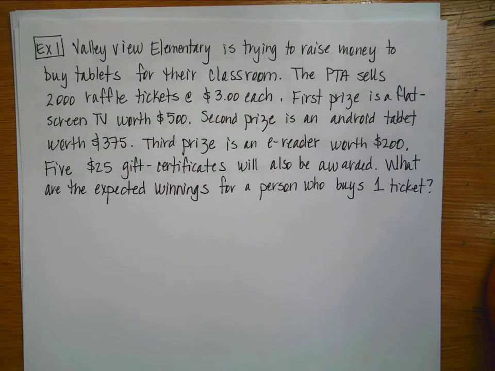First prize is a flat-screen TV worth $500. Second prize is an Android tablet worth $375. And then third prize is an e-reader that's worth $200. And then they're going to give out 5 $25 gift certificates as well. What are the expected winnings for a person who buys one ticket?